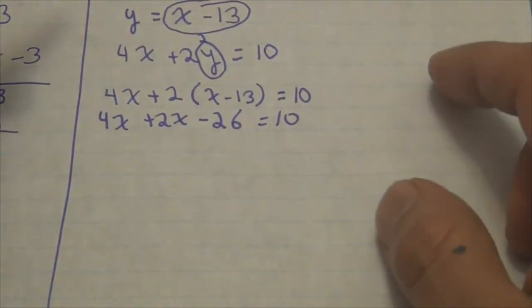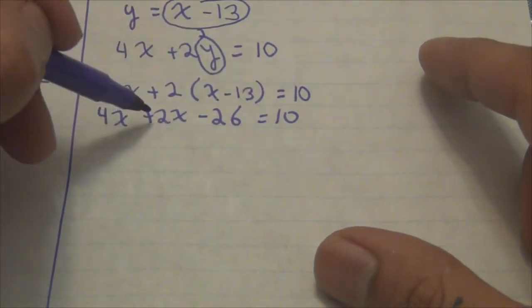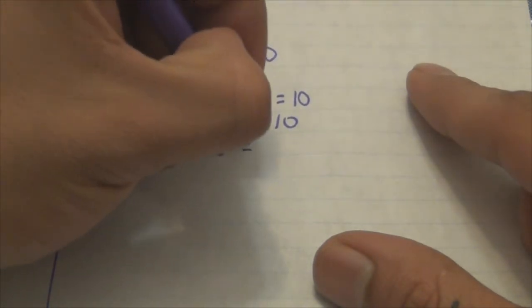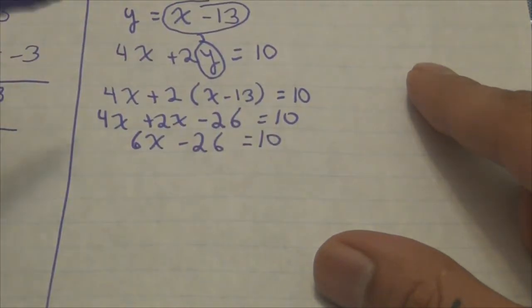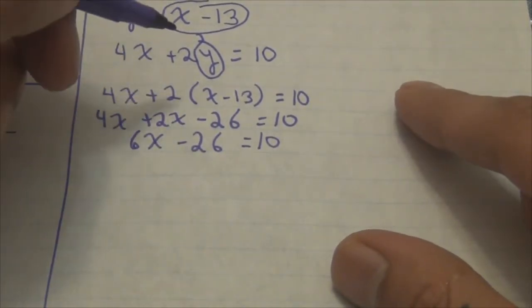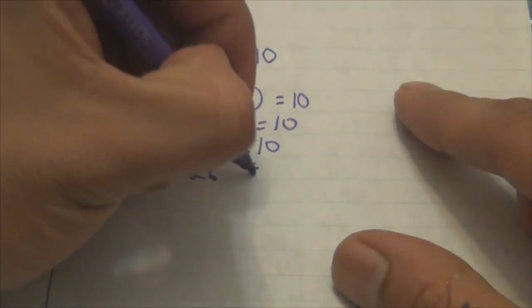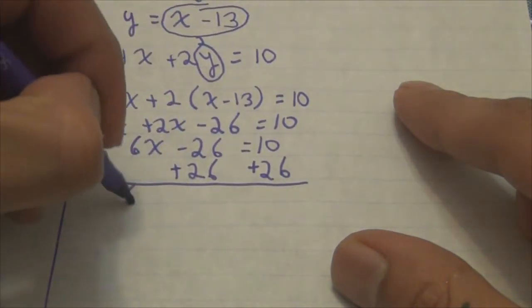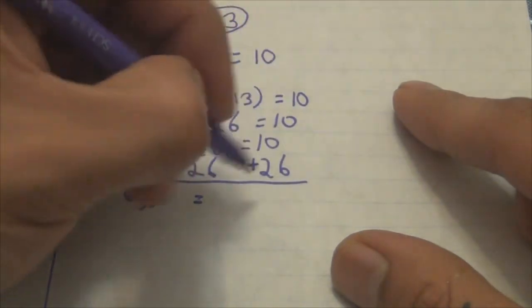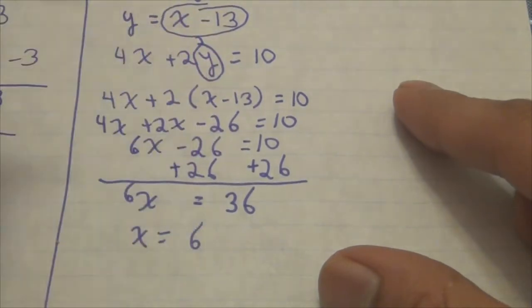Okay. And now, do we have fractions? No. Do we have like terms on the same side? Yes. Look, 4x and 2x. So this becomes 6x minus 26 equaling 10. Now, do we have variables on both sides? No. Additive inverse? Yes. What's adding or subtracting? The negative 26. So I'm gonna use positive 26. Alright, it cancels out, and then 10 plus 26 is 36. Divide by 6 on both sides, and x is 6.